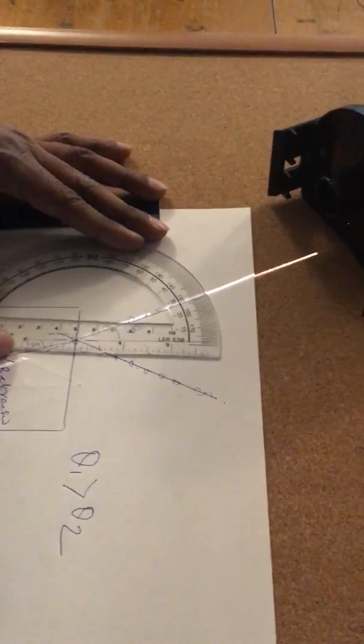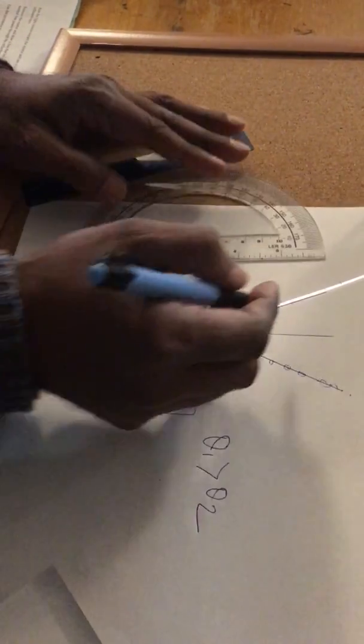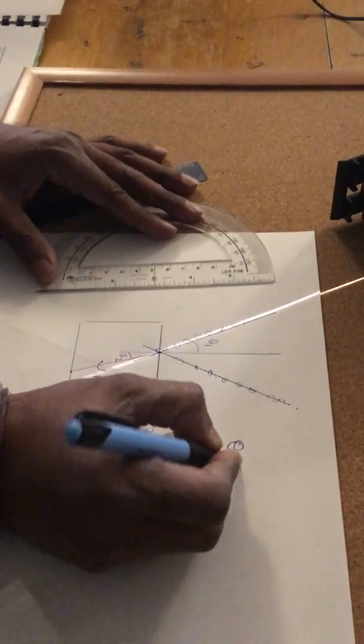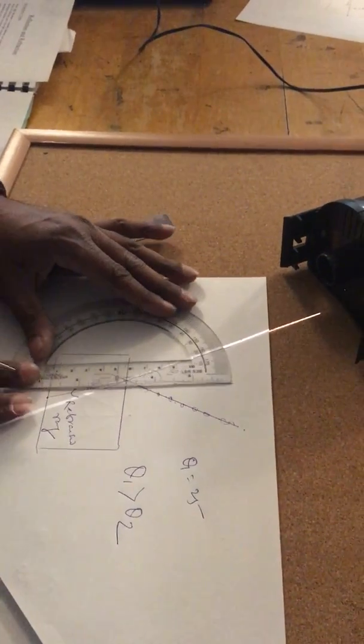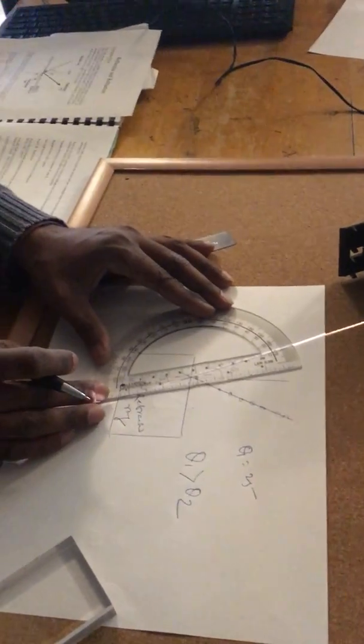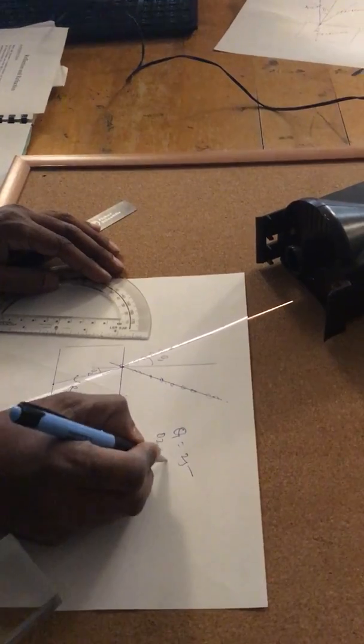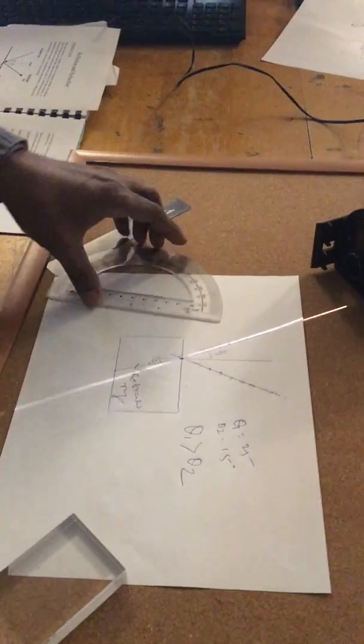You'd go through the same process as before, this time trying to verify that the refracted angle is in fact less. Then you would use the law of refraction to back calculate what the index of refraction for this material is and verify its identity. And that's all there is.